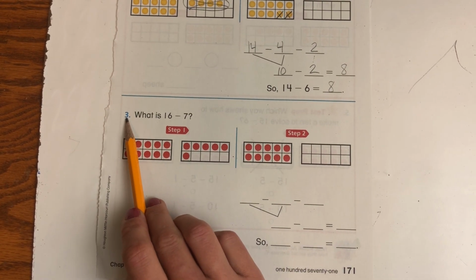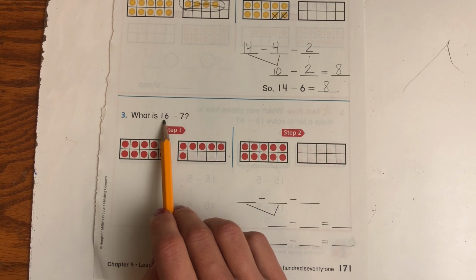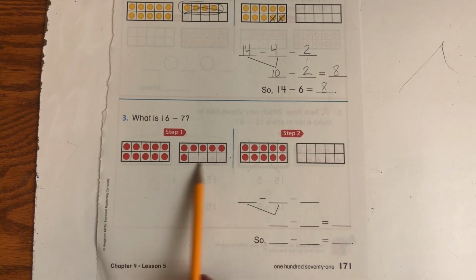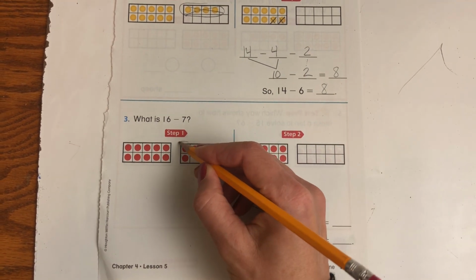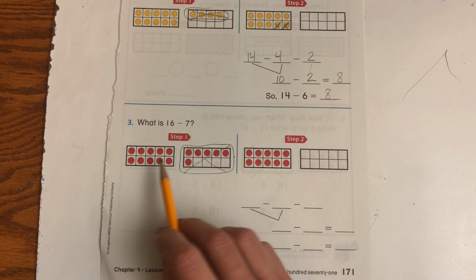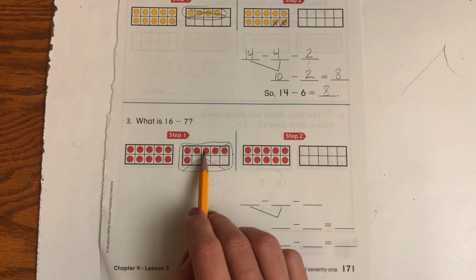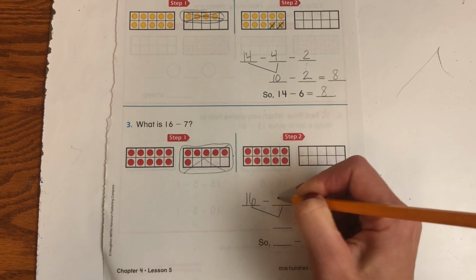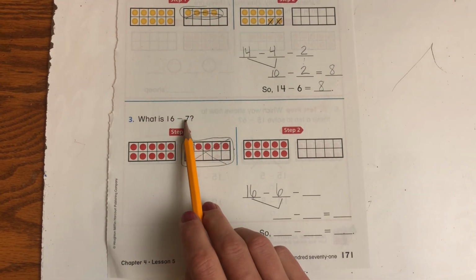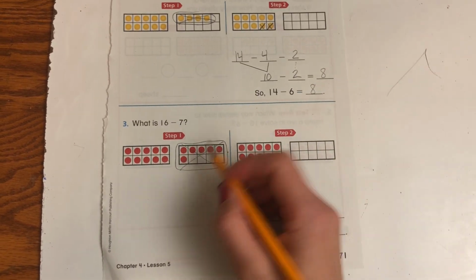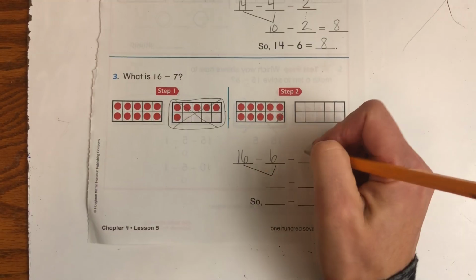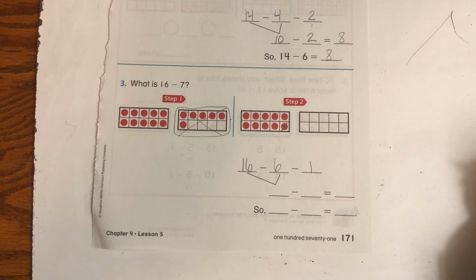Number 3, read it with me, please. What is 16 minus 7? Here I have 16. I have to take away this entire box down to my 10. That was 5 and 6. So 16 minus 6. Let's write that here. That's in step 1. But I'm not done because it wasn't minus 6, it was minus 7. So minus 6 minus 1 more. There we go. And let's write that over here in step 2.